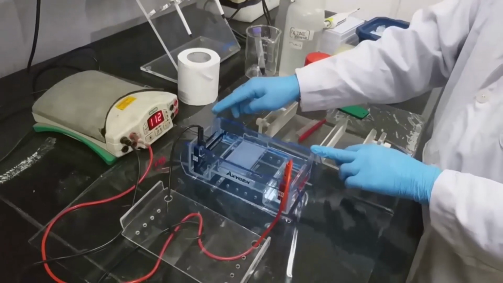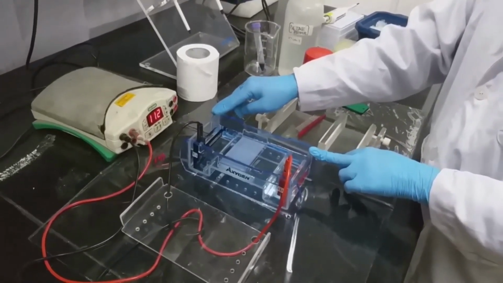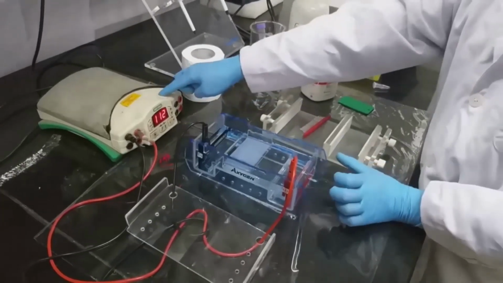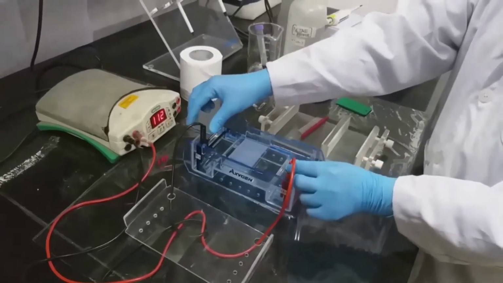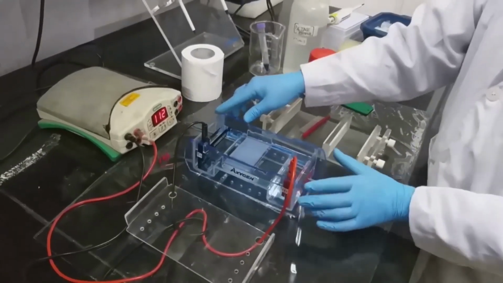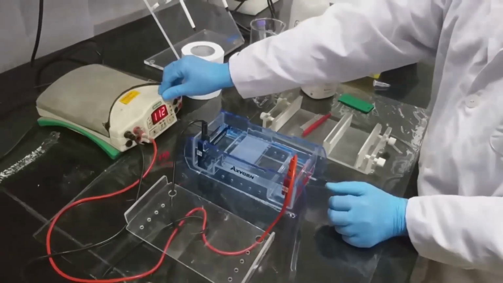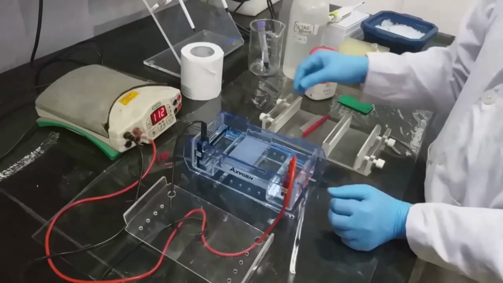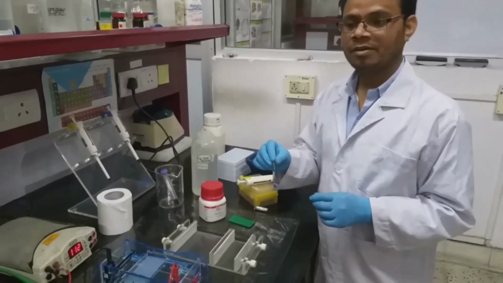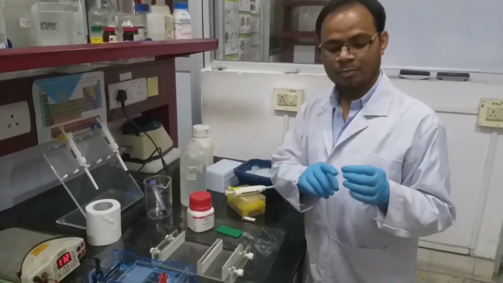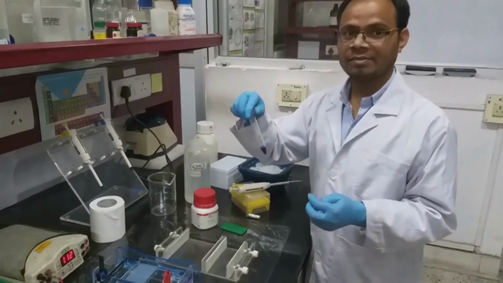Generally, for analyzing DNA samples, we use agarose gel electrophoresis. This is the power pack and this is the electrophoretic apparatus. This is the negative electrode and this is the positive electrode. We can change the voltage from here. For loading the sample, we have to mix the PCR reaction mixture with 5x loading dye.